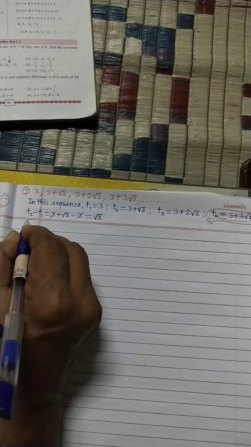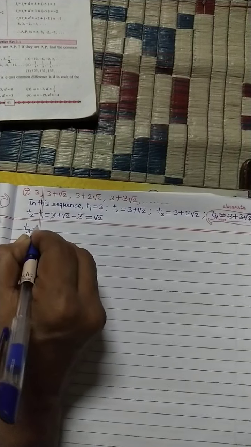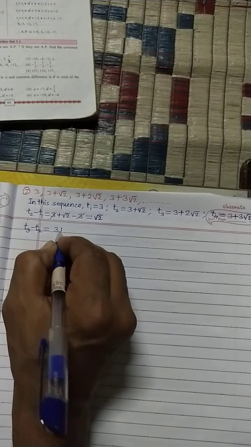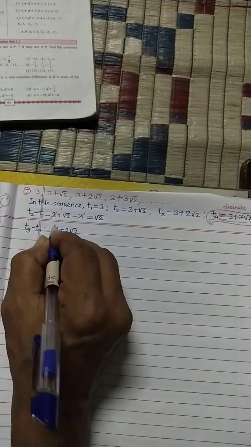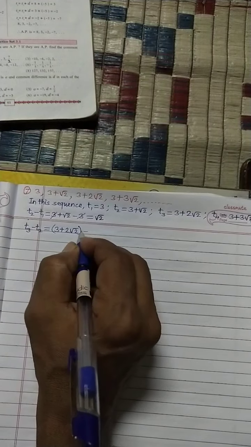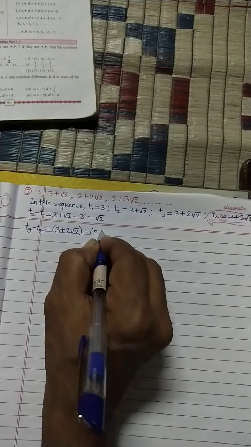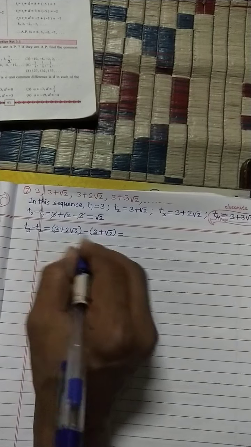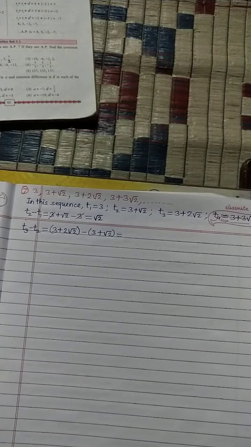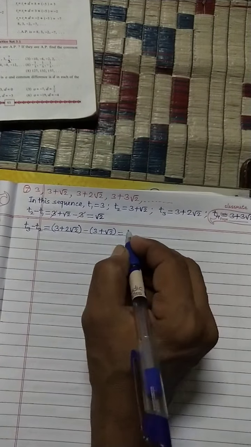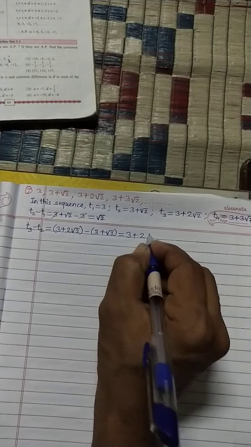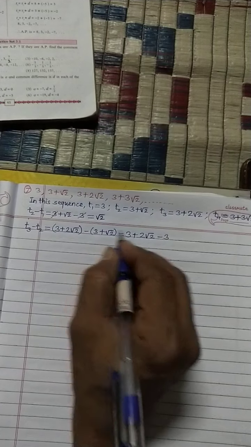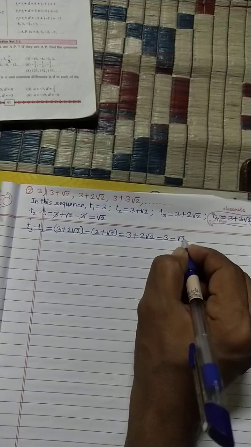Okay, now T3 minus T2 is equal to, T3 is 3 plus 2 root 2 minus T2, 3 plus root 2, is equal to 3 plus 2 root 2 minus 3 minus root 2.